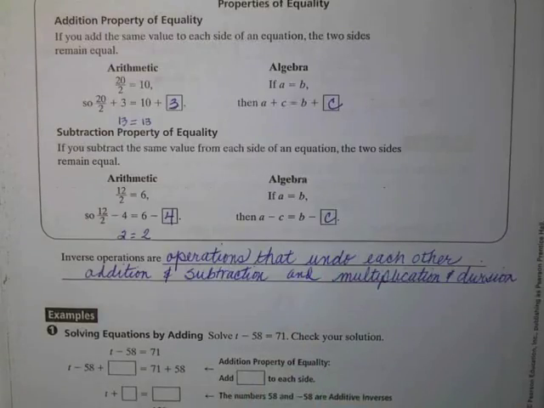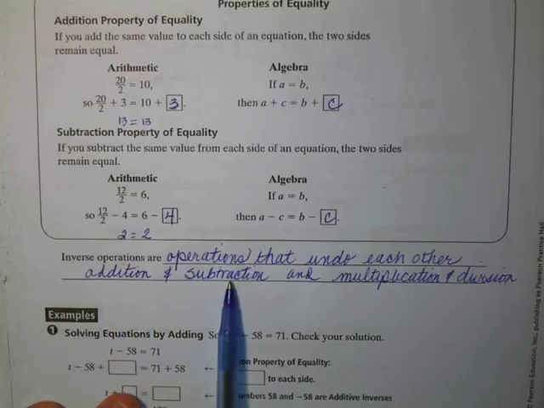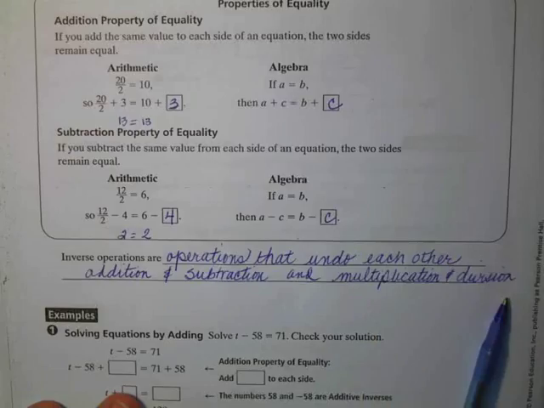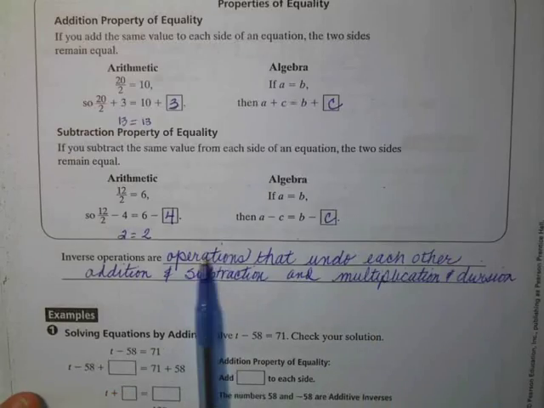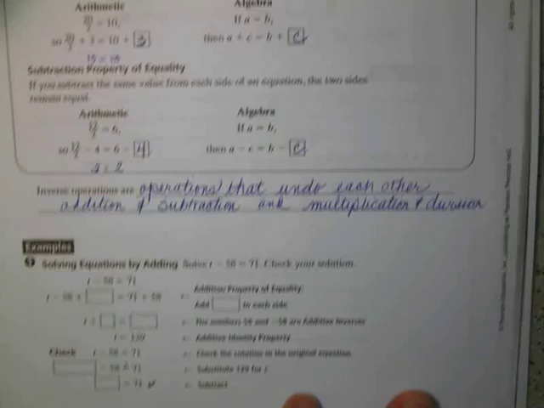When you learned your facts, if you think about how you learned facts when you were younger, you learned addition and then used that information to help you understand and learn subtraction. You learned multiplication and then used those facts to help you learn and understand division. So addition and subtraction are inverse operations. Multiplication and division are inverse operations because they undo each other.